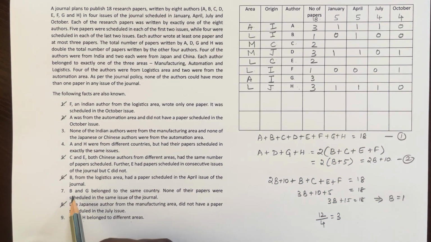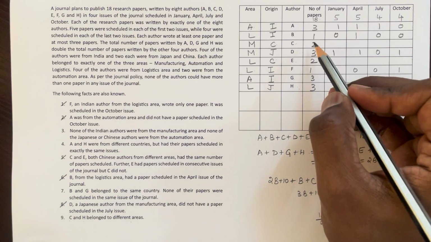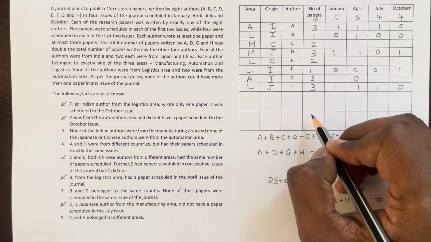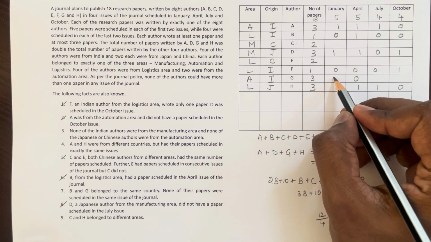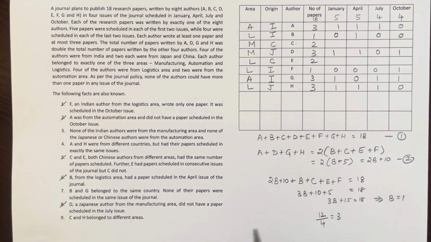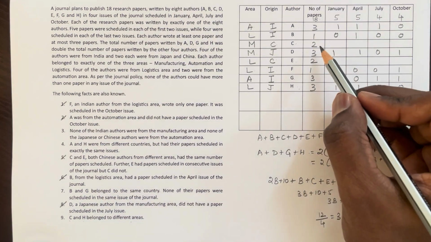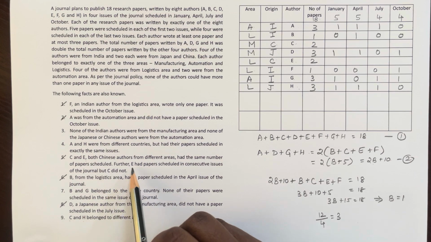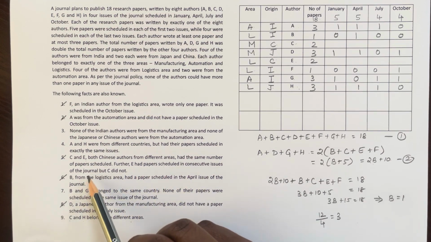And we have another condition here. B and G belong to the same country. None of their papers were scheduled in the same issue of the journal. Since B had 1 in April, G will not have any paper published in April. So he had a total of 3. So the remaining 3 papers will be published, 1 in each of the January, July and October. Now coming to the last 2, C and E. The condition says E had papers scheduled in consecutive issues and C did not.